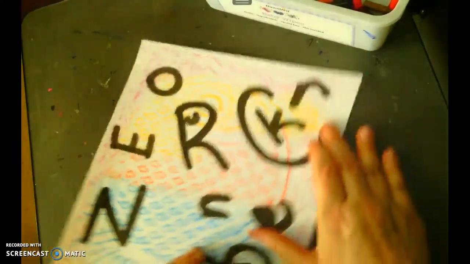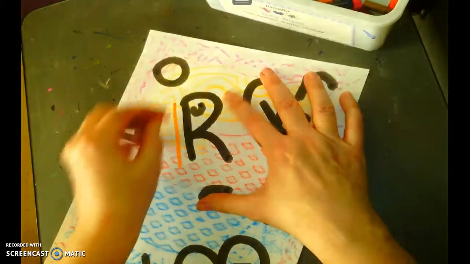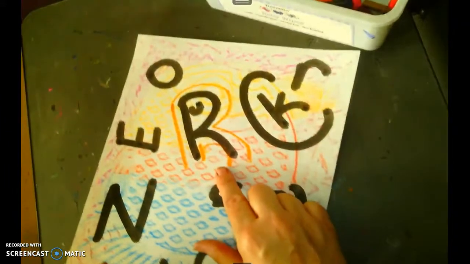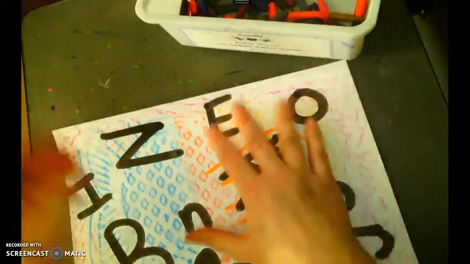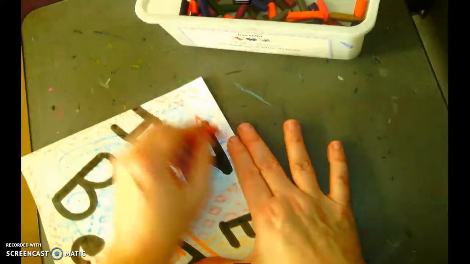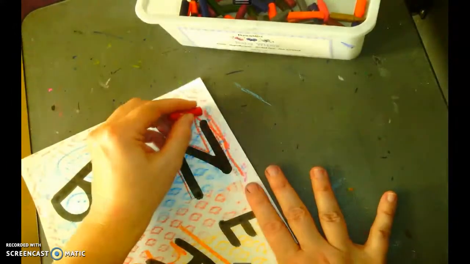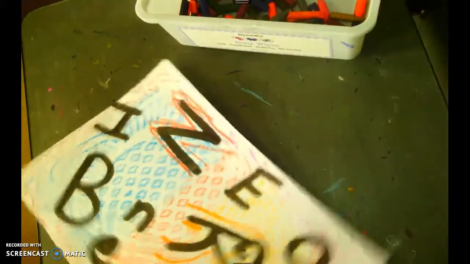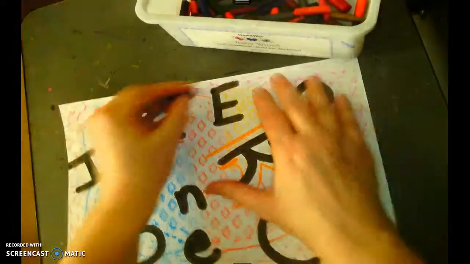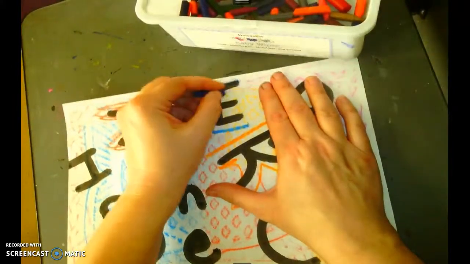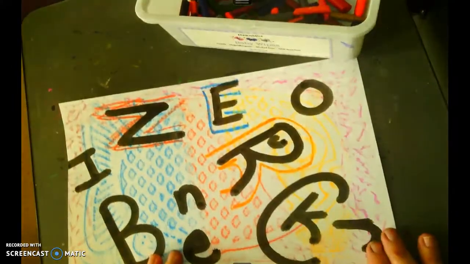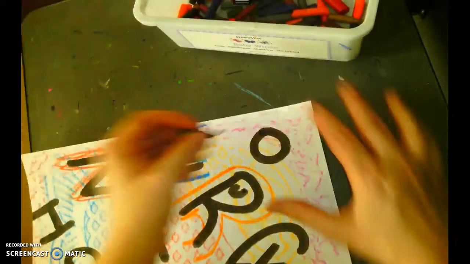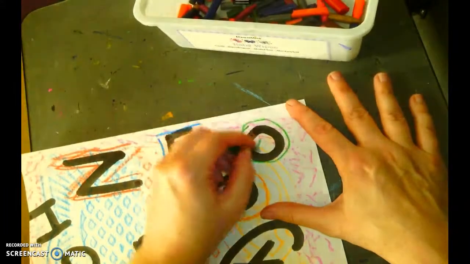And I'm going to outline all of my letters. I'm going to press kind of hard. And I'm just going to kind of outline. And maybe I want to do a red. I'm just outlining my letters. Just making them stand out. I'm going around the letter, through the letter. Anything you want to do just to kind of make your letters stand out.